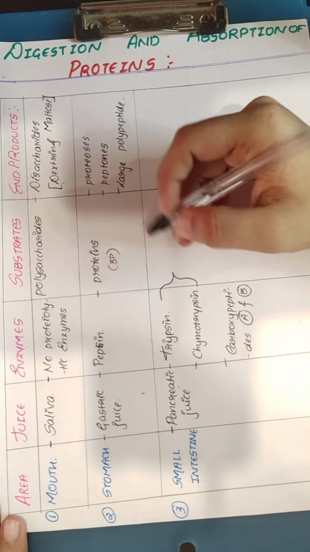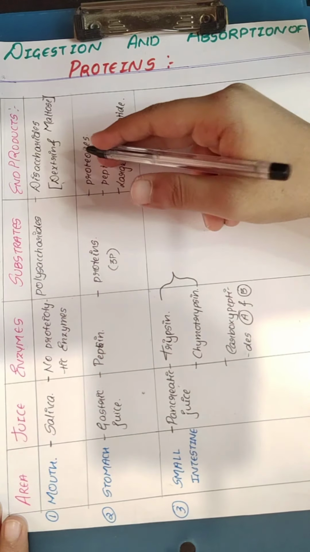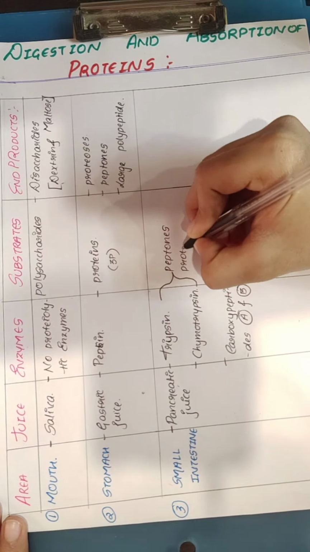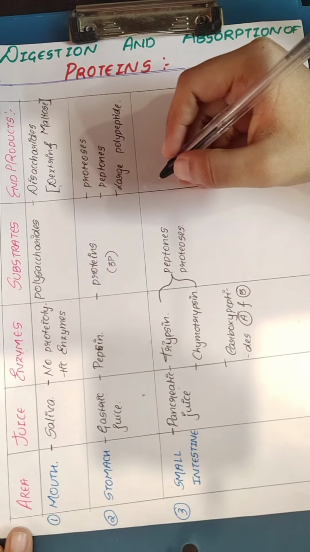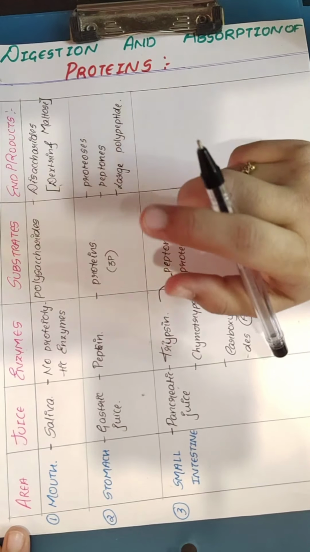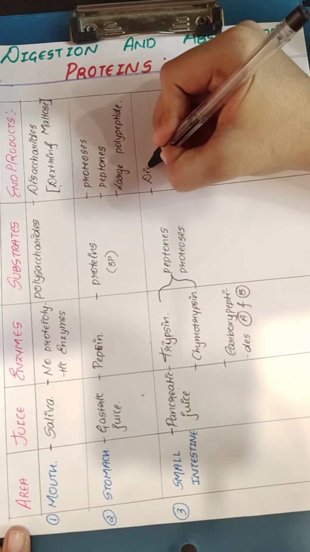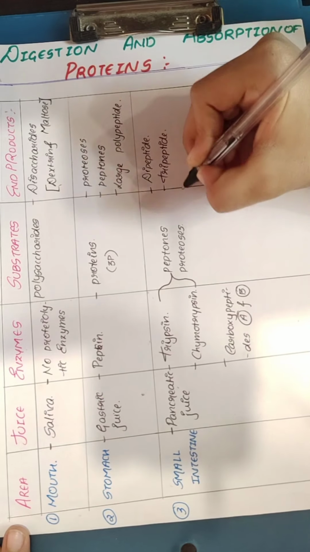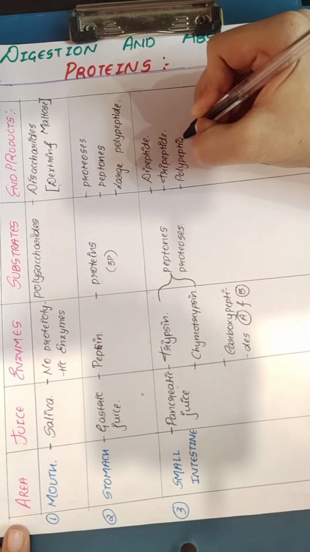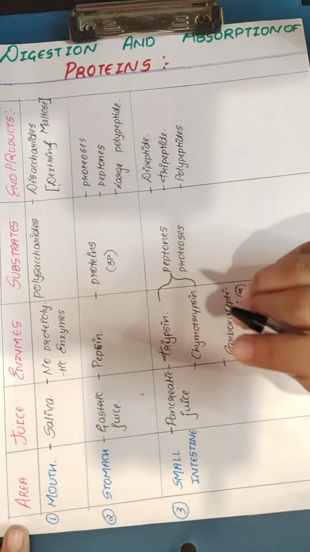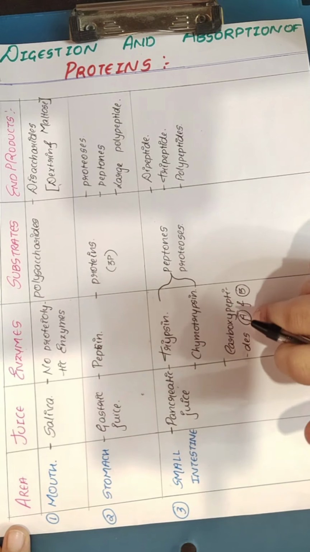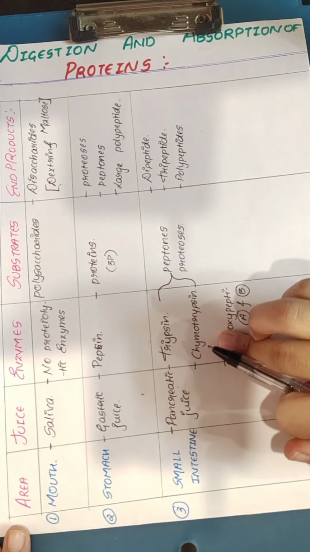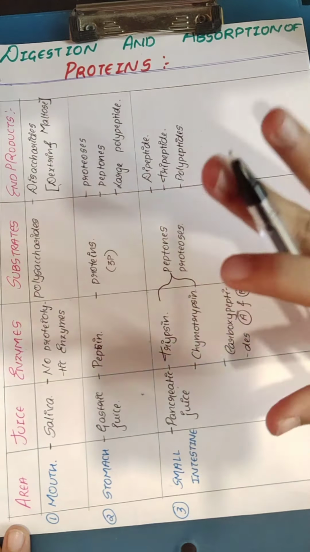The trypsin and chymotrypsin have the same substrate, that is the end product of the gastric juice, that is peptones as well as proteoses. The end product is dipeptide, tripeptide as well as polypeptide. Moving on to the substrates of carboxypeptidases A and B. For trypsin and chymotrypsin, the substrates are the end product of the stomach, that is gastric juice.